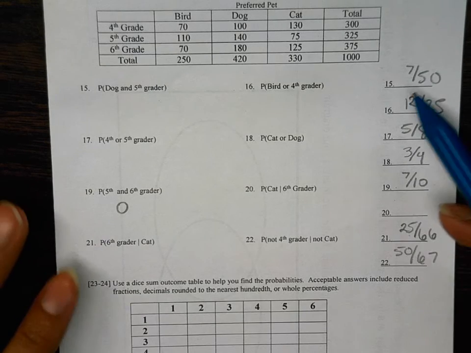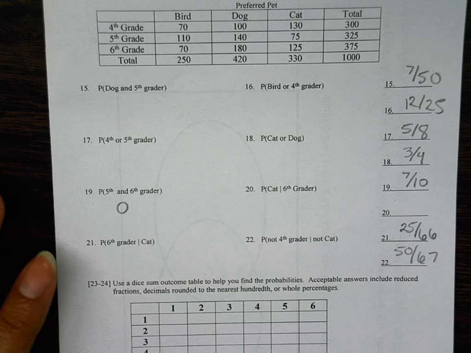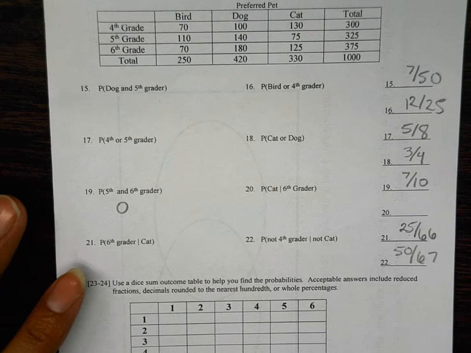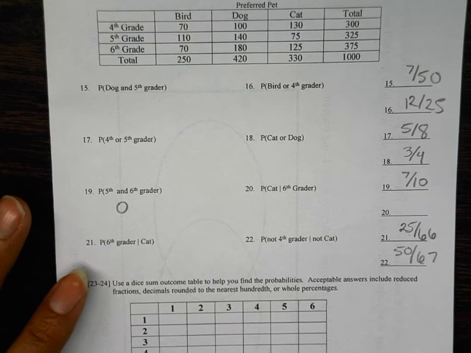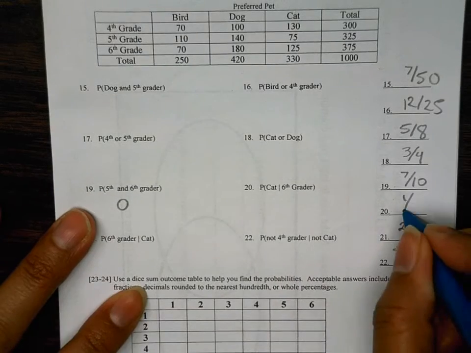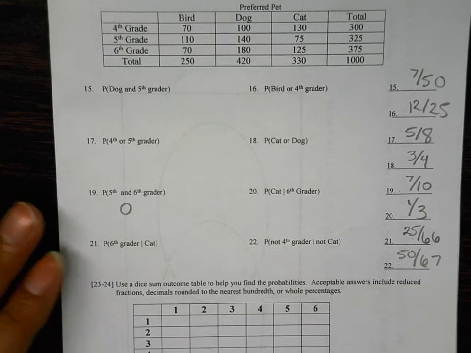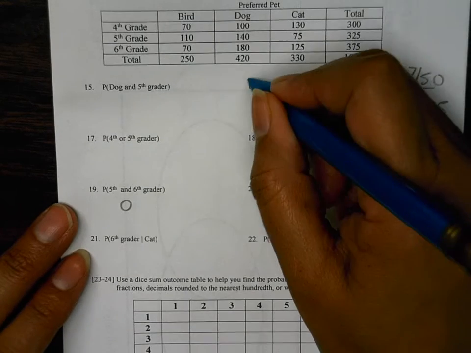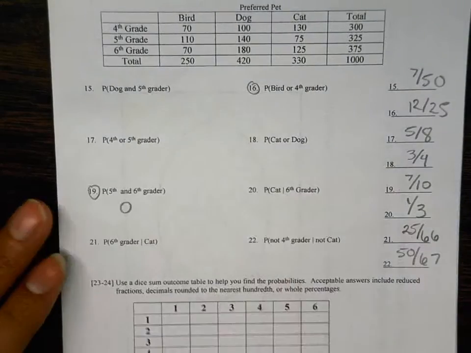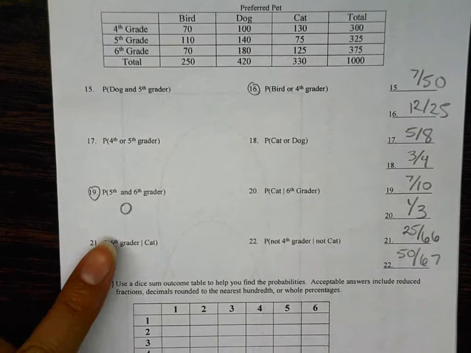Cat given 6th grade. How many 6th graders do we have? 375. How many cat? So 125 fraction. Was that 375? Yeah, 1/3. Okay. Which ones from this section would you like to see? 16? Can I see 19? 19. 0.